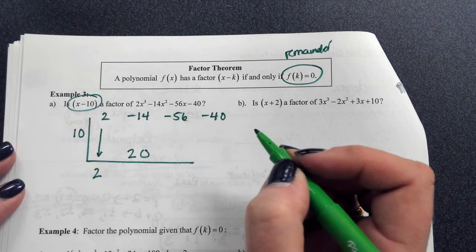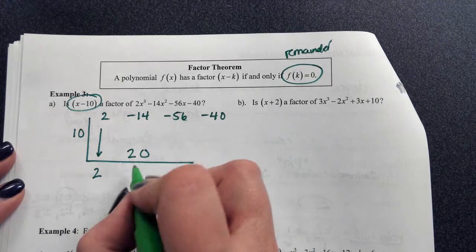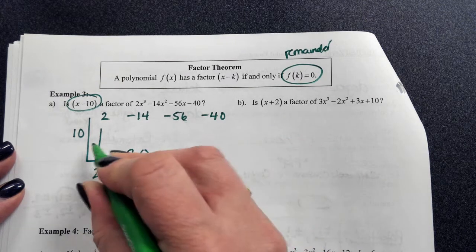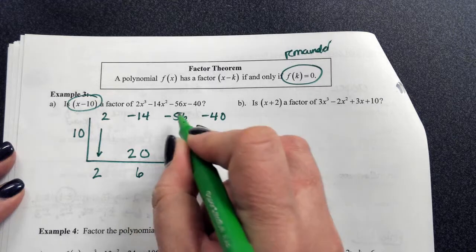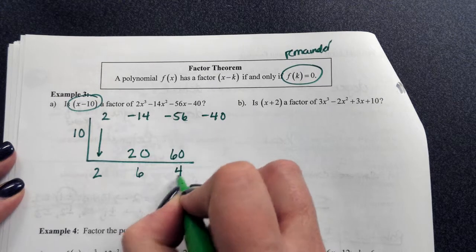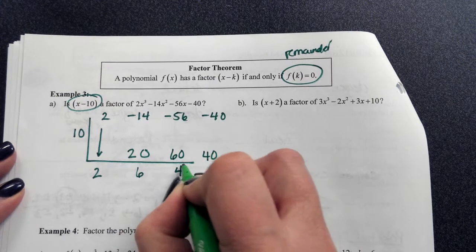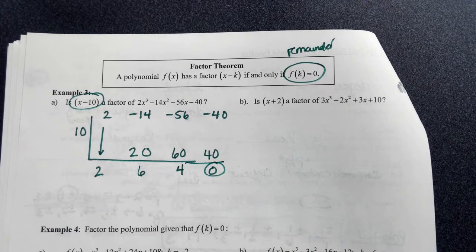10 times 2 is 20. Negative 14 plus 20 is 6. 10 times 6 is 60. Negative 56 plus 60 is 4. 10 times 4 is 40. Negative 40 plus 40 is 0.